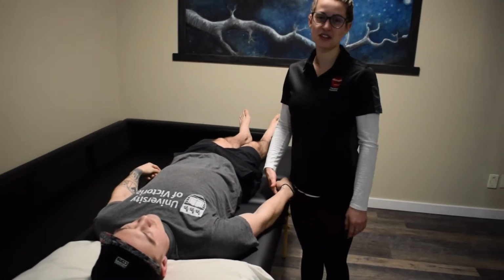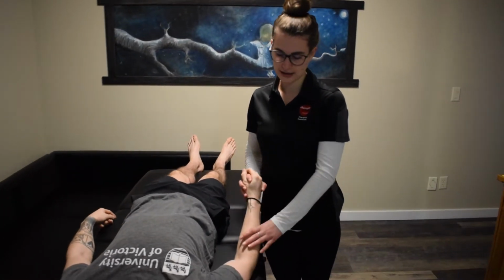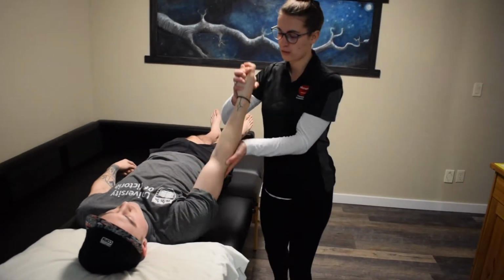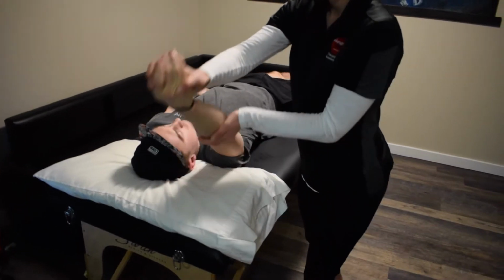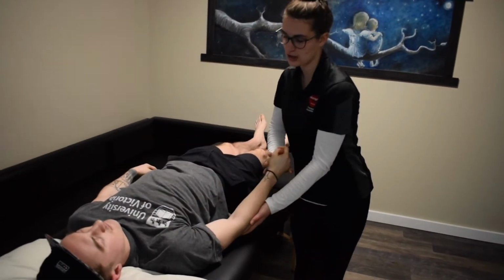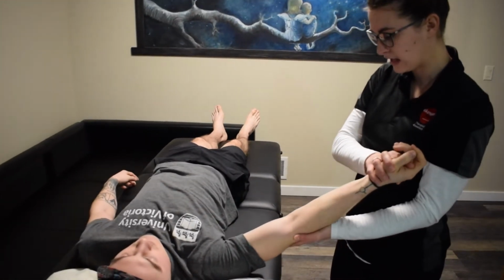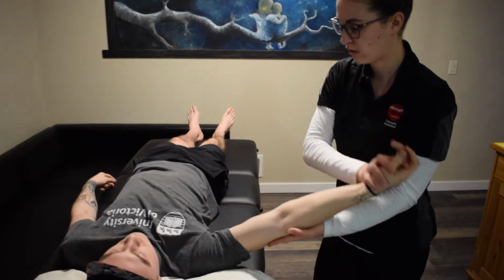Okay, now we're going to be doing the shoulder joint. So first up, we're going to do flexion. You're just going to support their hand and their elbow. And make sure you're moving your body as you bring it up. That's flexion. Horizontal adduction, again, supporting the wrist or holding the hand and the elbow. Go across the body. Flip your hand as you go across.